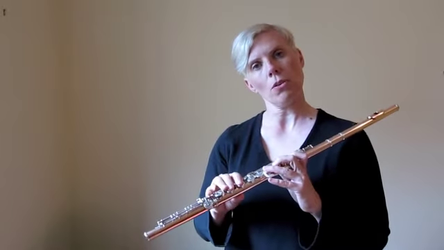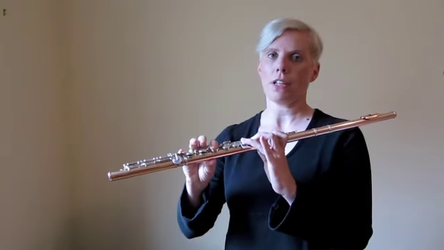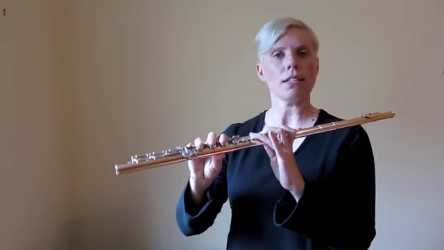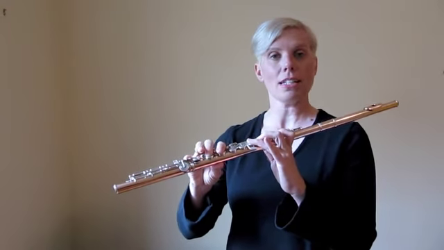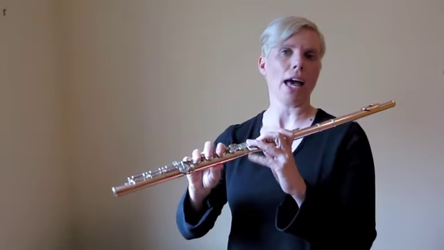For example, you probably know how to play a low E. A half step up from a low E is an F, and a half step down from a low E is an E flat. And you can just stick with E to F and E to E flat the whole time.